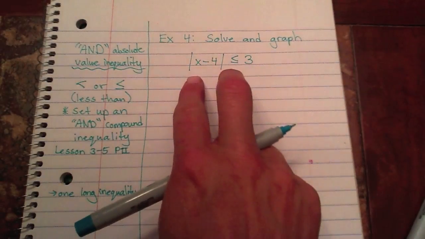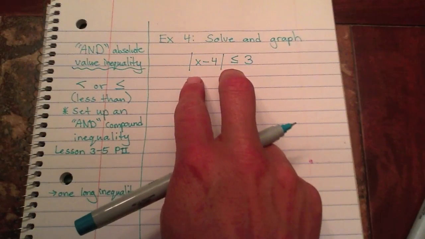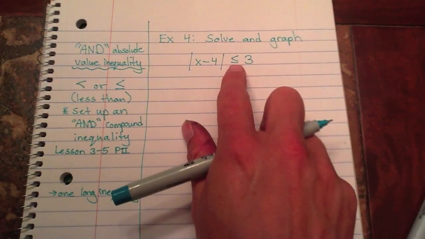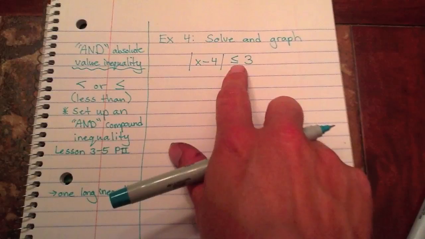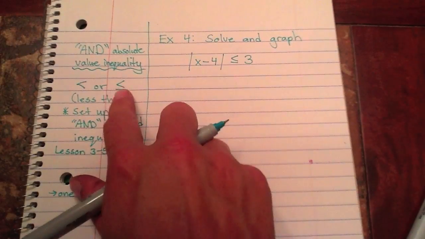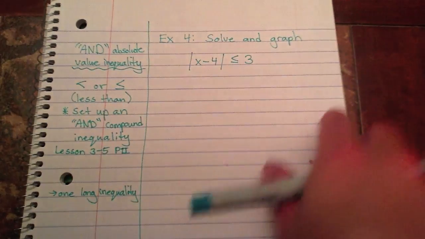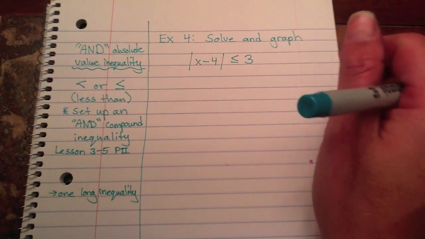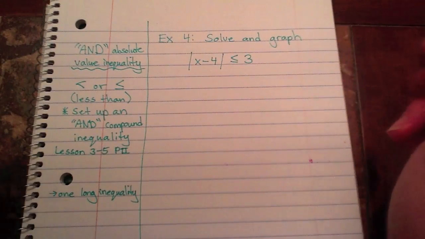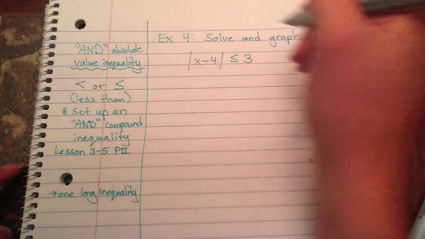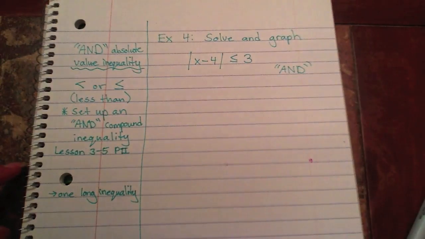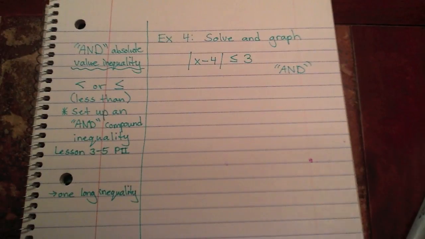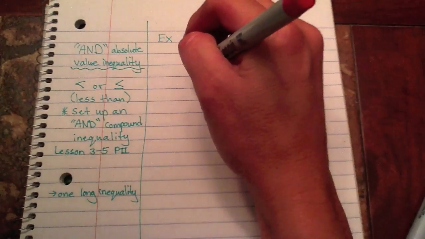So when you see absolute value, you know you're setting up a compound inequality. Then you have to look at the inequality to see if it's going to be an and or an or. In this case, and, because it's a less than or equal to. So this one you set up a little bit different. I'm going to put and here so you think about that as you're setting it up. Here's what you do with this one, and you just have to memorize this. So this lesson takes some memorization.